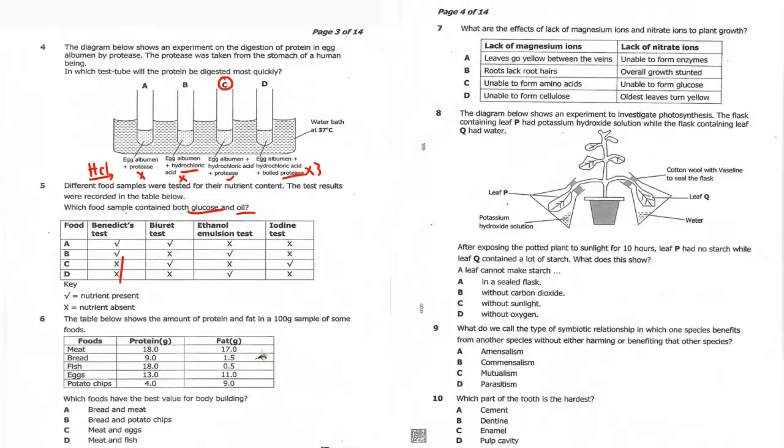So already these, we don't need them. Then what else are we looking for? Fats. Ethanol emulsion. So where there's fats, should be ticked. So since we cancelled out these, already these stand out. So biuret should not be there, which is protein. This ethanol emulsion should be positive. Then iodine test should be absent. So the answer here is B. So the answer here is what? The answer is B.